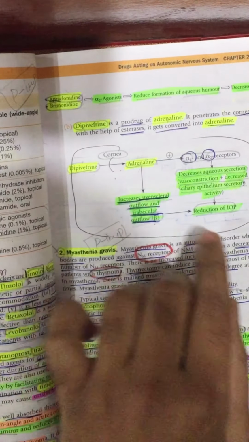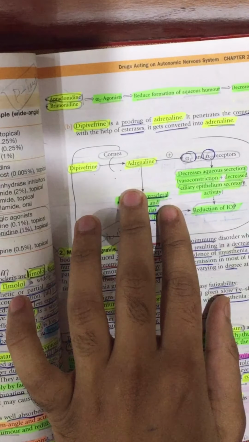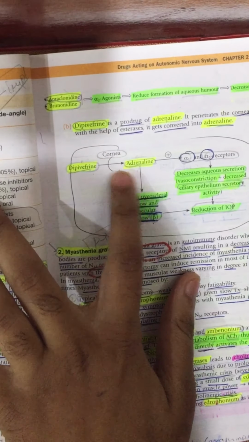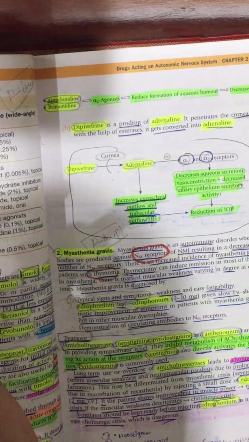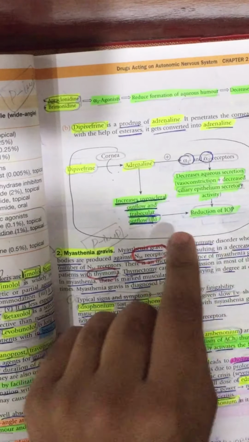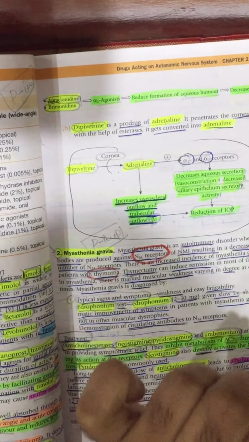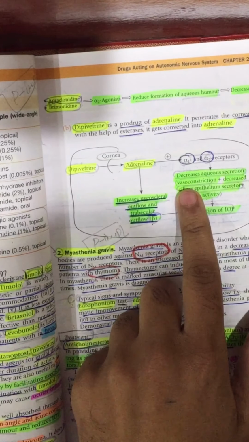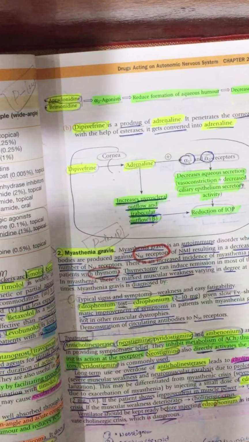Okay, I already said that in glaucoma we're going to use epinephrine and dipivefrin. So what is the action of these drugs? It's going to do two things. It acts on the alpha 1 and alpha 2 receptors, and after acting on them, it causes vasoconstriction and decreases the ciliary epithelial secretion.